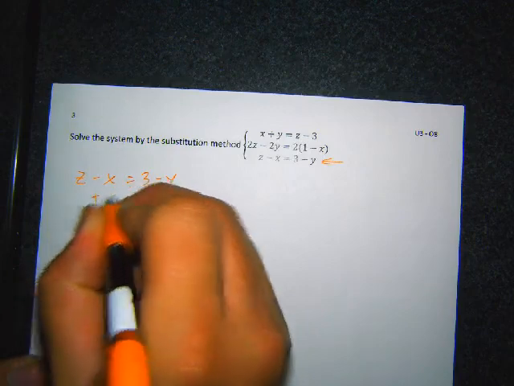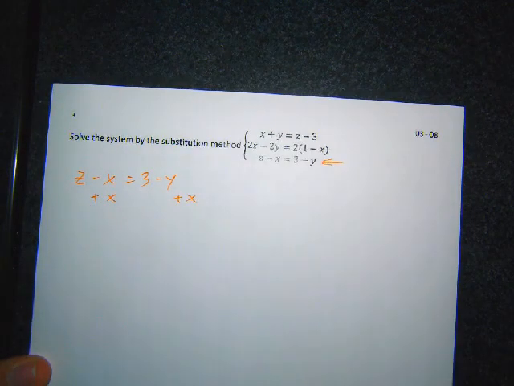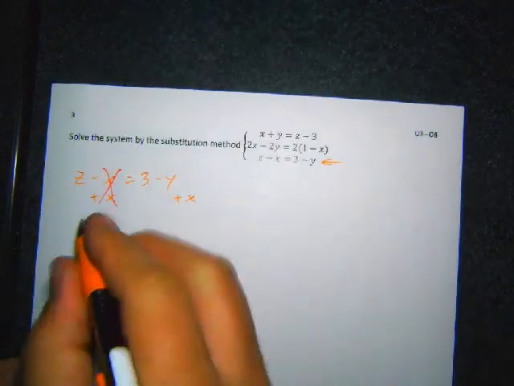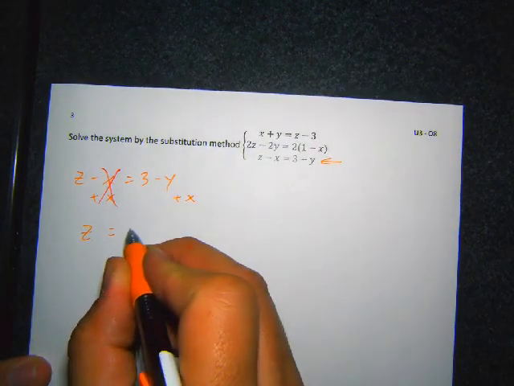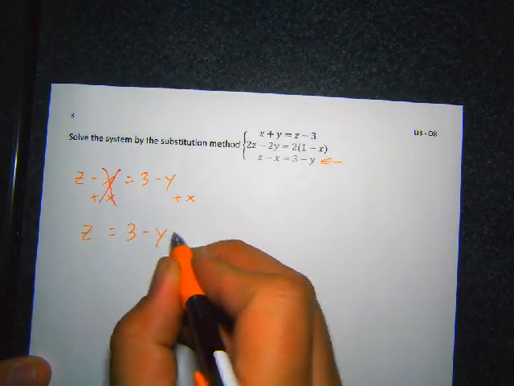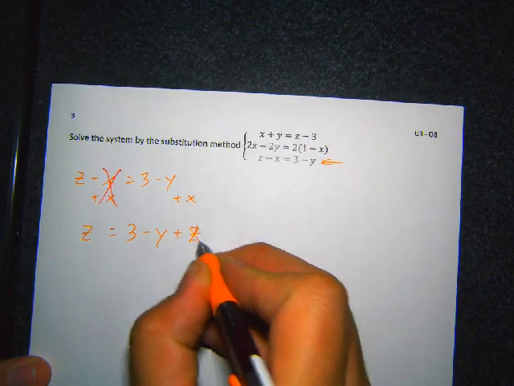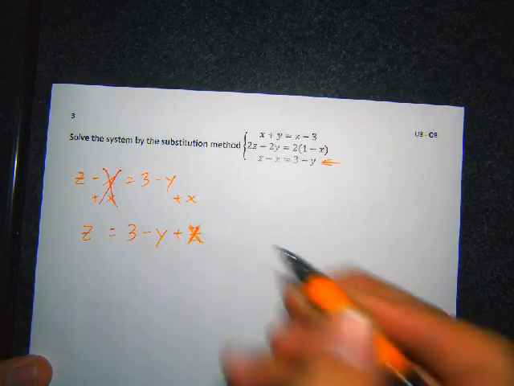I'm going to add x to both sides, because by doing that, I can get rid of the x here. So I can get z by itself. And see that z is 3 minus y plus x. Or sorry, x. Not z, x. Why did I say z?